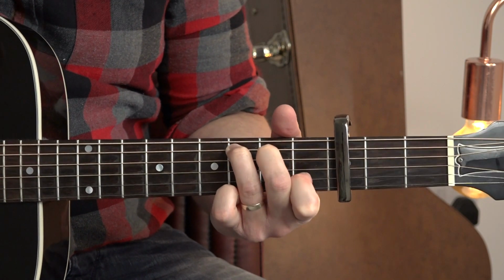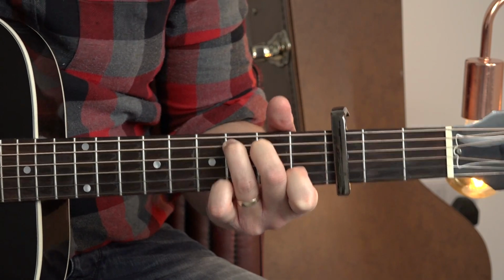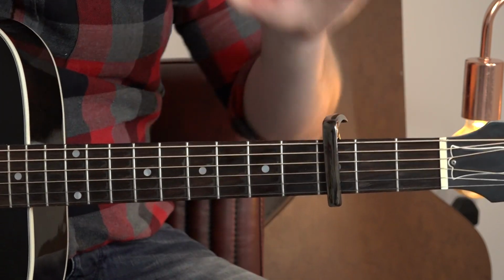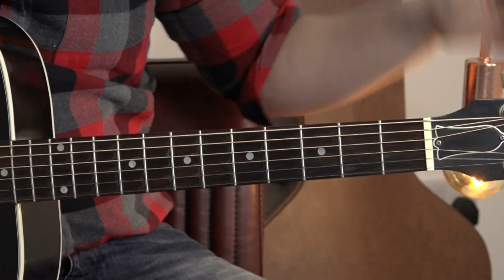So those are all the chords that you need to know. Obviously play along with the track, it will help you. That's the best way to learn this song, playing along with the track. What I'm going to do now is take the capo off, and we're going to look at how to play this without a capo.